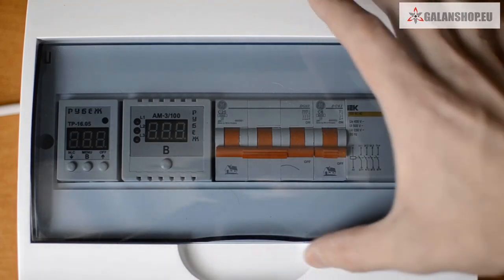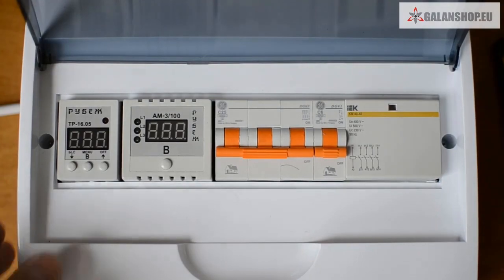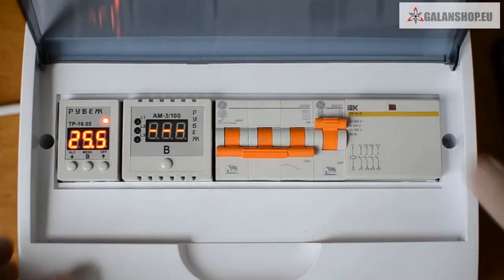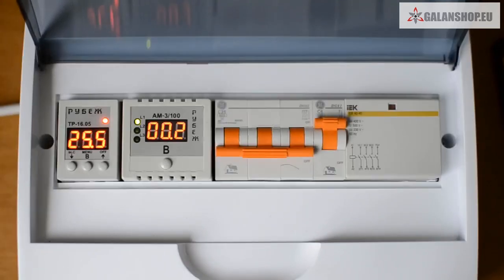Hello everyone, today I'm going to show you how to set a temperature in the TR-16.05 heat controller. When we switch it on, we can see current temperature 25.5 degrees. The little red light is lit. It means that the heat controller made the electric boiler turn on.